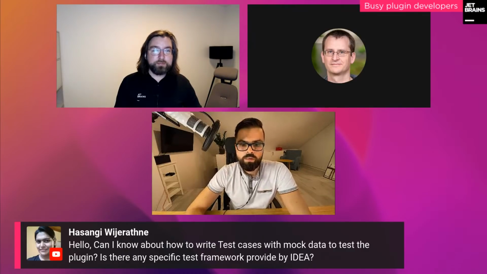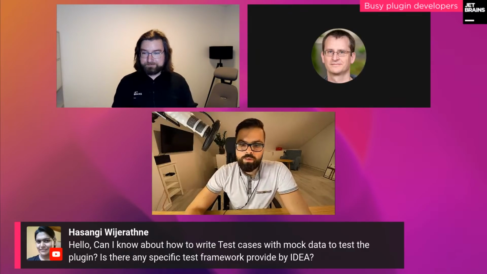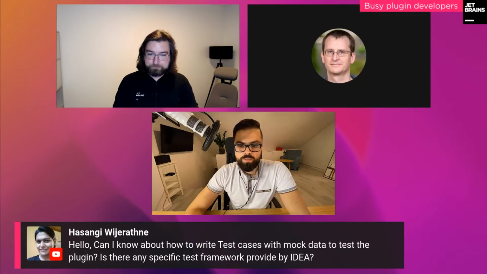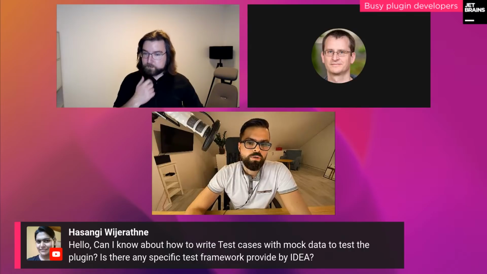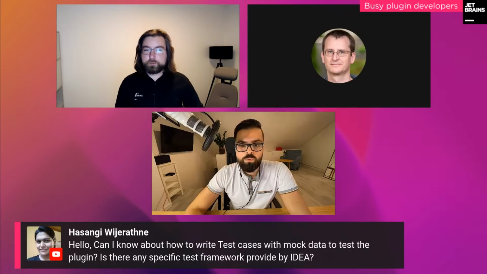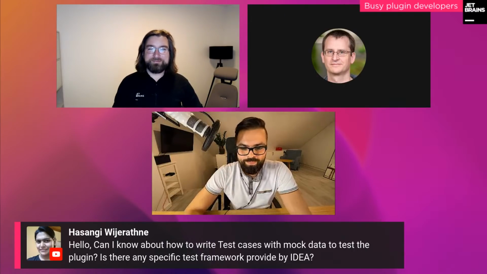There is also a question from Hasangi. How to write test cases with MOOC data to test the plugin. In general, the IntelliJ platform testing infrastructure is not tied to any specific test framework, and we're using JUnit, TestNG, Cucumber for testing different parts, so it's up to you.